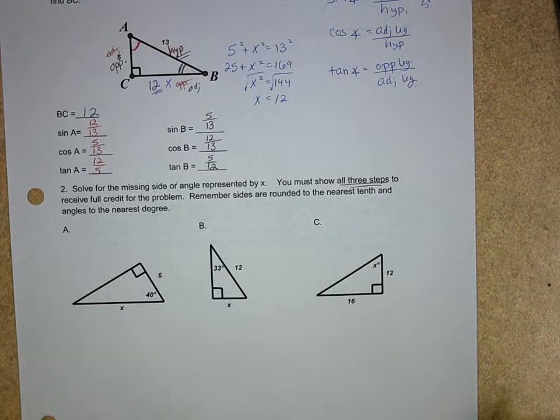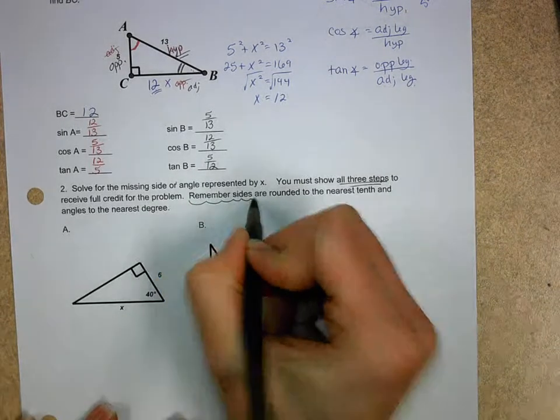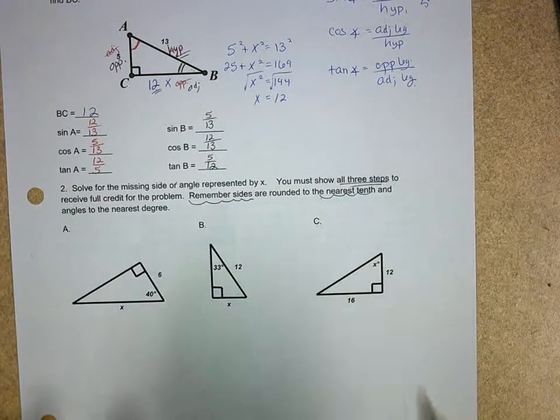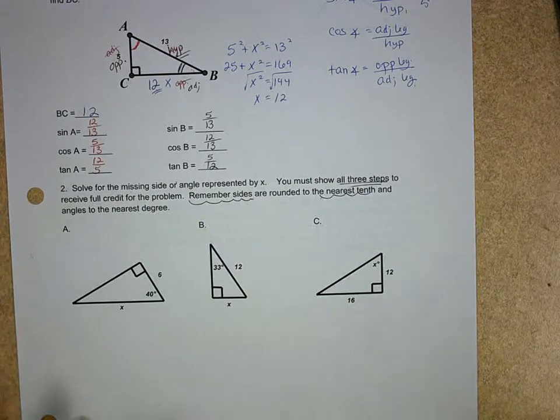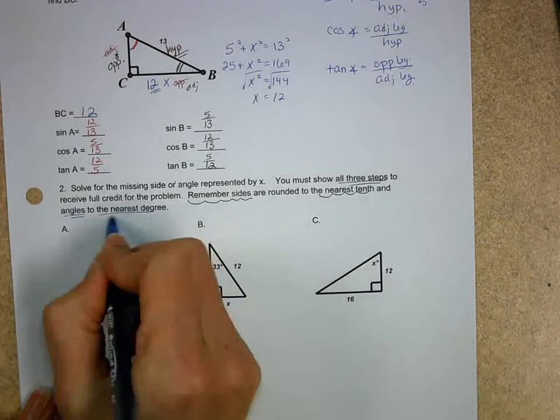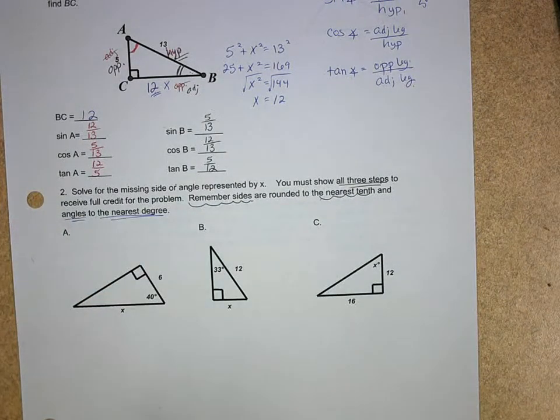So here's some rules for the test that even if I'm not here, you can understand. Sides are going to be rounded to the nearest tenth. That's 1 spot after the decimal. And angles, no matter what, are to the nearest degree. That won't change. And if you're looking for area, go to the nearest tenth. And if you're looking for angles, no matter what, nearest degree.